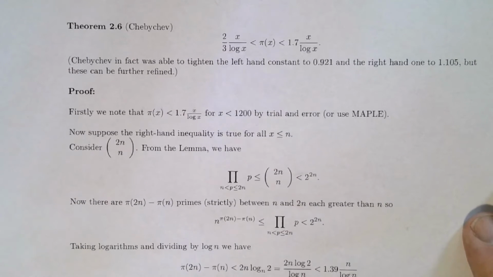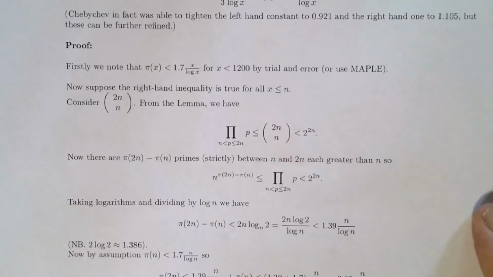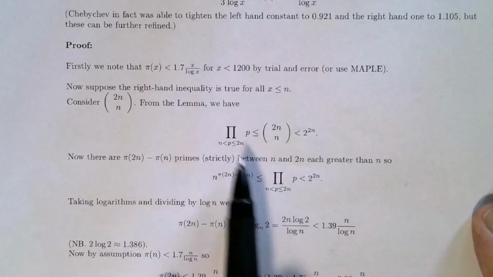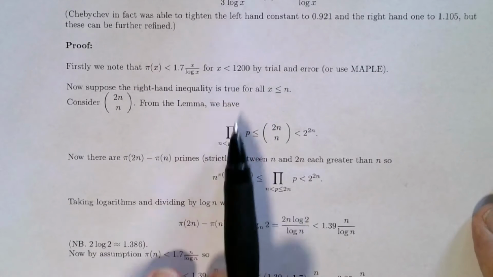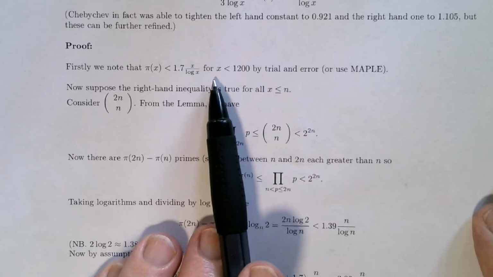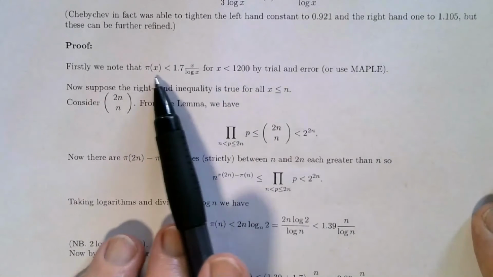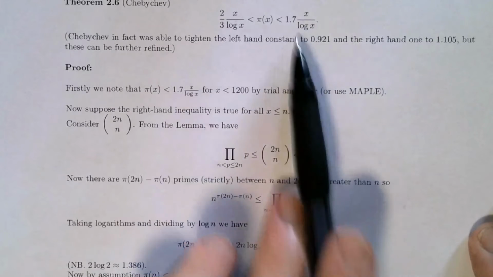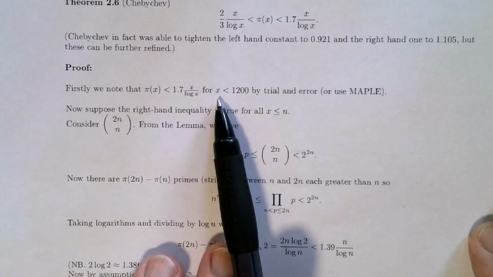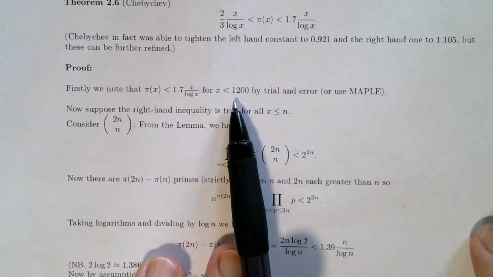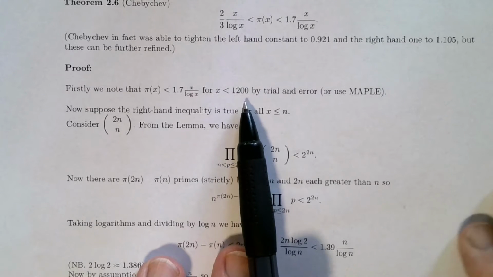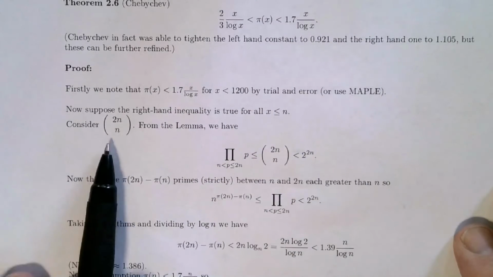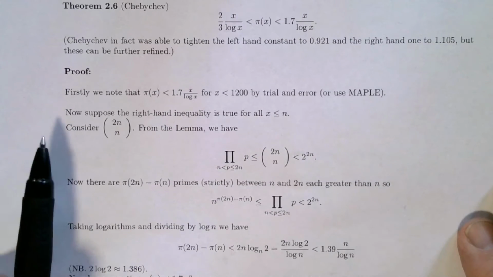We saw in one of the earlier proofs that we have to go a fair way along before we get the results we want. So we have to check by hand, if you like, or by using Maple, that pi of x is less than 1.7 x on log x, so this is the right-hand inequality. That's less than that if x is less than 1200. We need 1200. You'll see why that number is important in a moment. So I'm going to attack the right-hand side, and I'm going to prove this using a sort of version of induction.